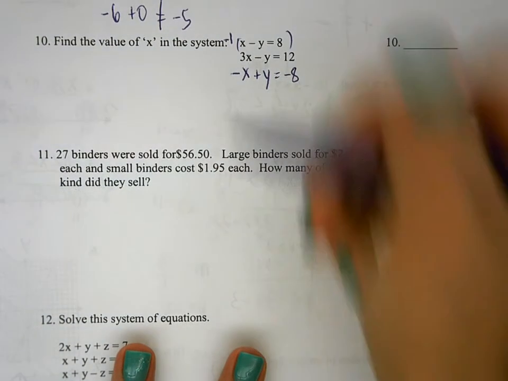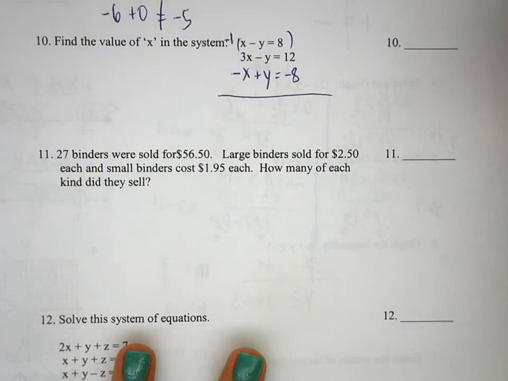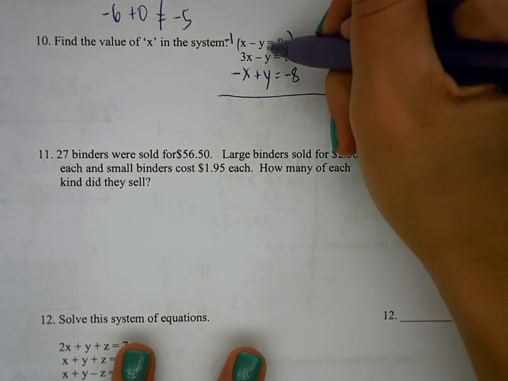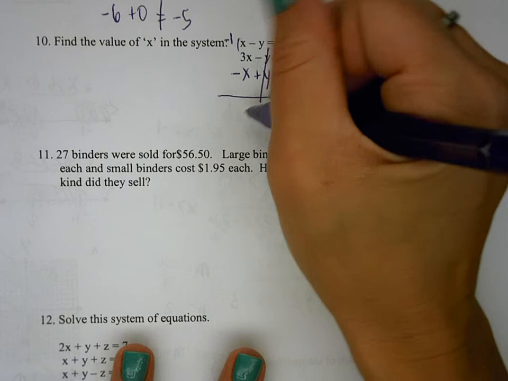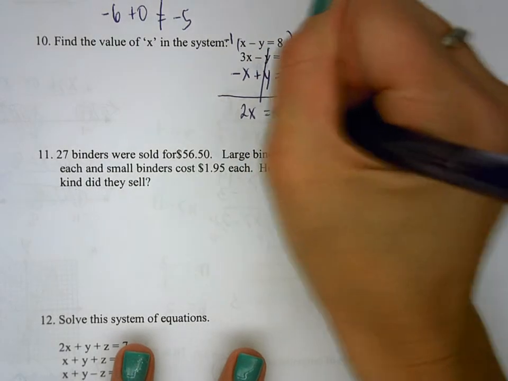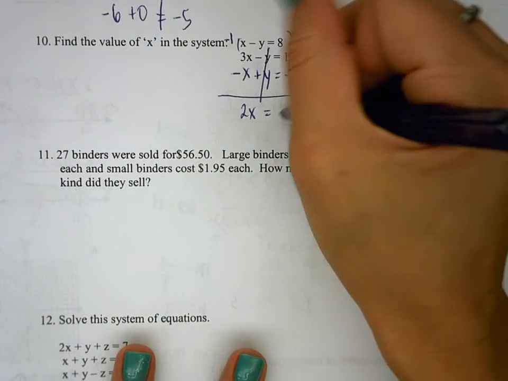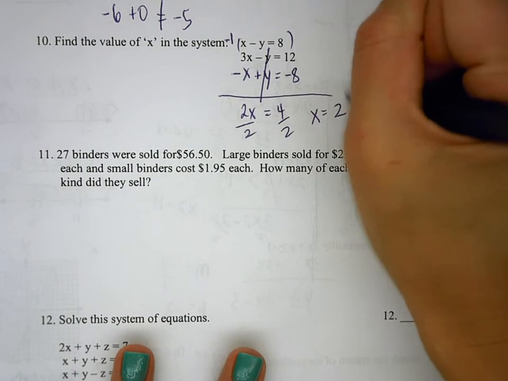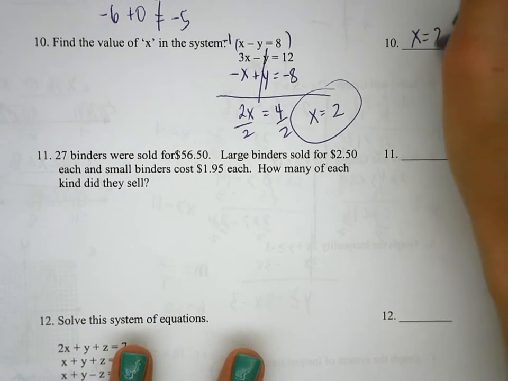Okay? We're finding the x's. We were going to get rid of the y. See? Y's gone. 3x minus x is 2x. 2x equals 4. Divide by 2 to both sides, and x equals 2. We did not need to find y, so I get to stop there.